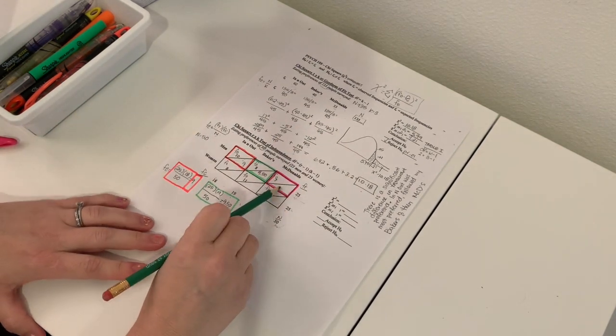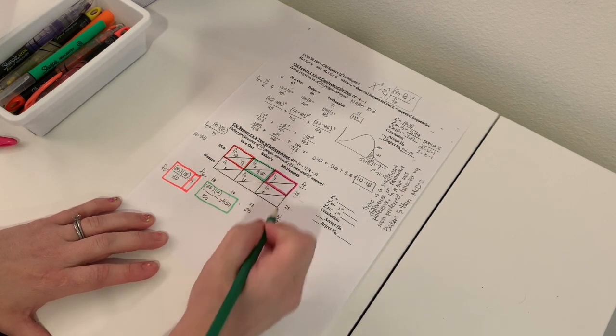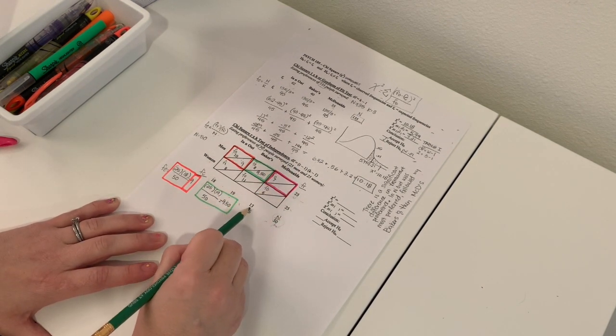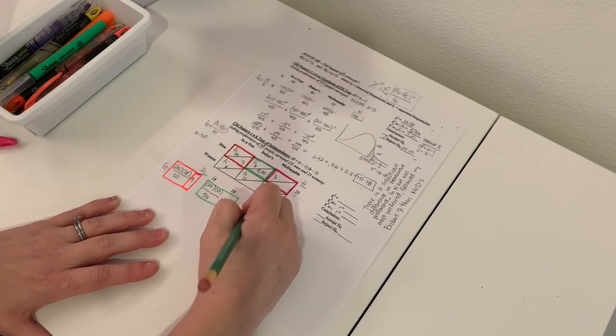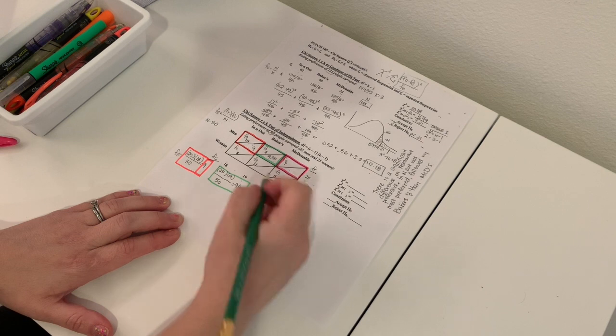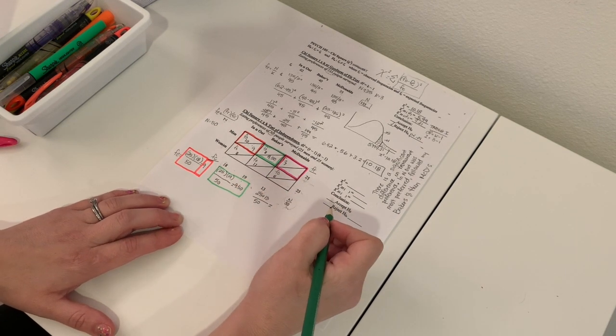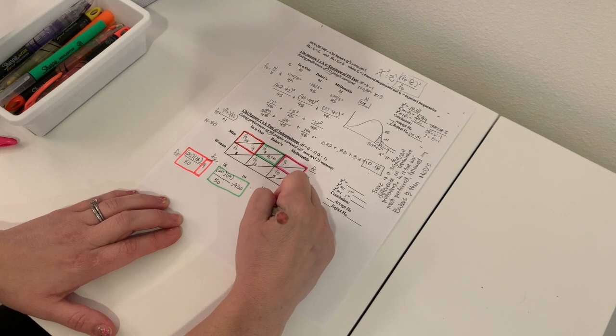So I'm going to take, for the pink cell, the FR, which is 25, plus the FC for the pink cell, which is 13. And I'm going to divide that by the N of 50. And that is going to give me an FE of 6.5.